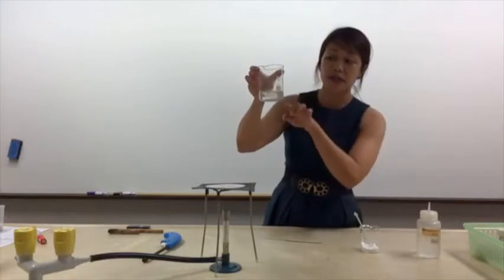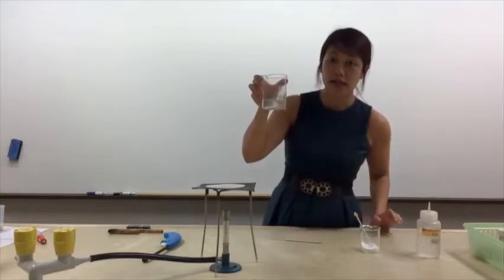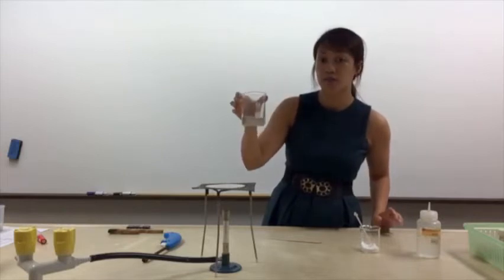So you would see a residue of zinc oxide at the bottom of your beaker, and you will see a clear solution that is being formed. The clear solution that is formed is zinc chloride solution.